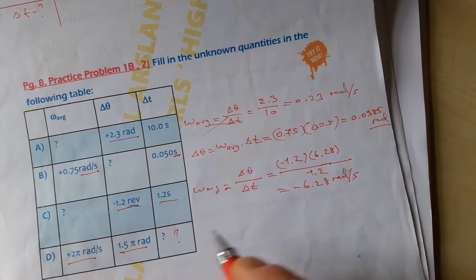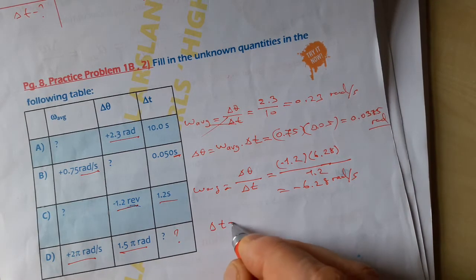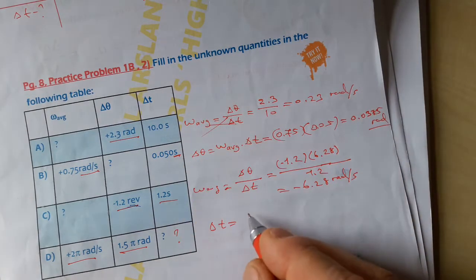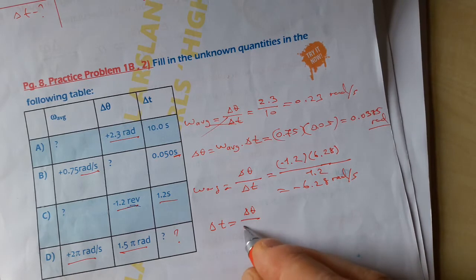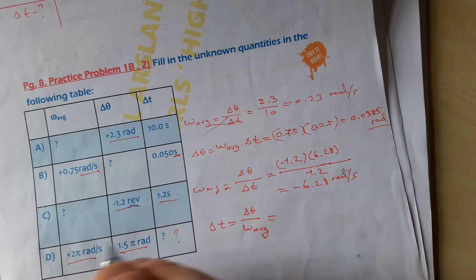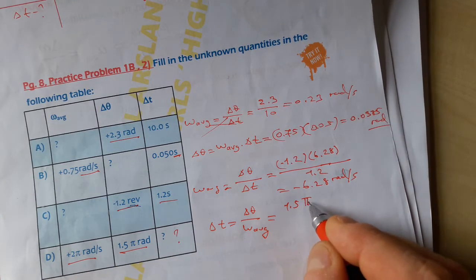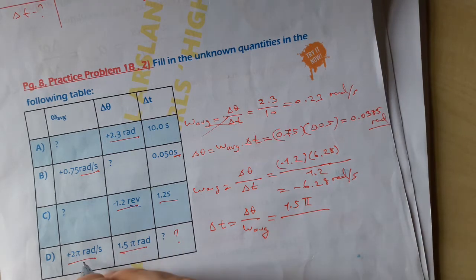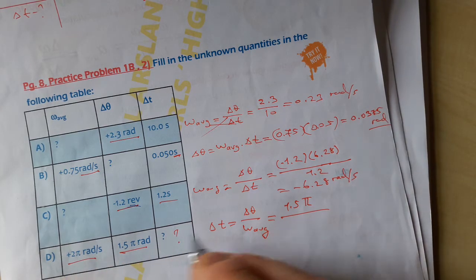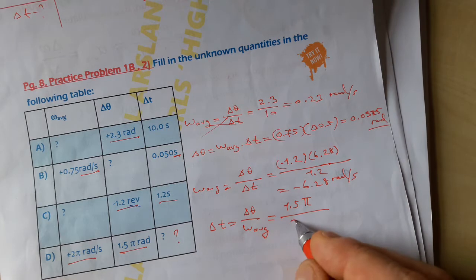So next one, average angular speed is given. Angular displacement is given. Calculate delta t. Delta t is equal to delta theta divided by omega average. How much is delta theta? 1.5 pi. Right here, no need to write pi as 3.14 because they will simplify. I can see them because both contain what? Pi divided by 2 pi.